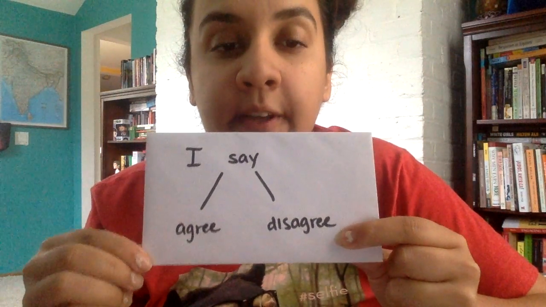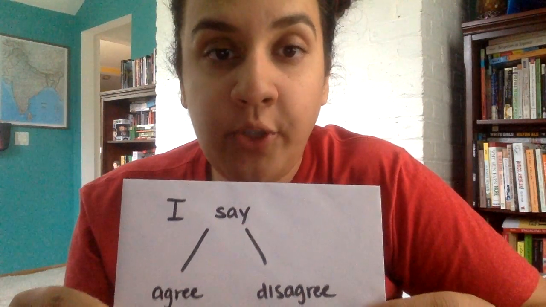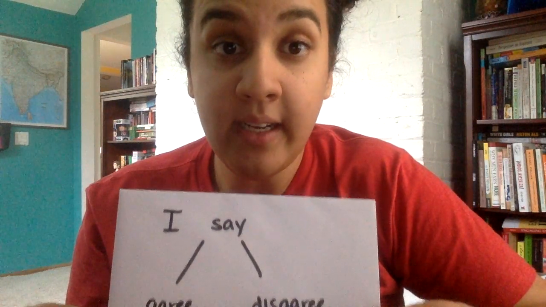Now, if you agree or disagree, you can say, I agree, I disagree, but some other ways in which you can agree or disagree is saying, in fact, this is true, right? In fact, this is not true. This position is incorrect because, I support this position because, right? So those are ways in which you can agree or disagree.